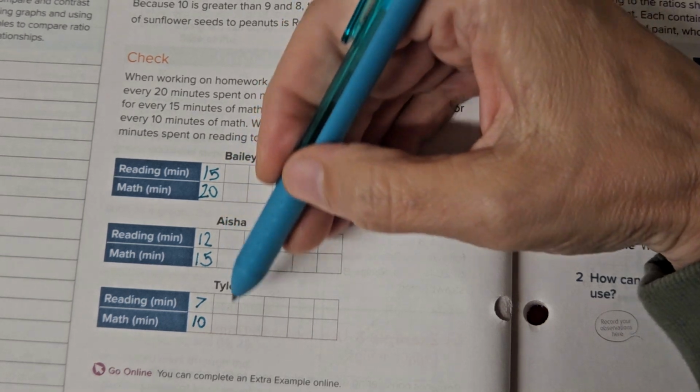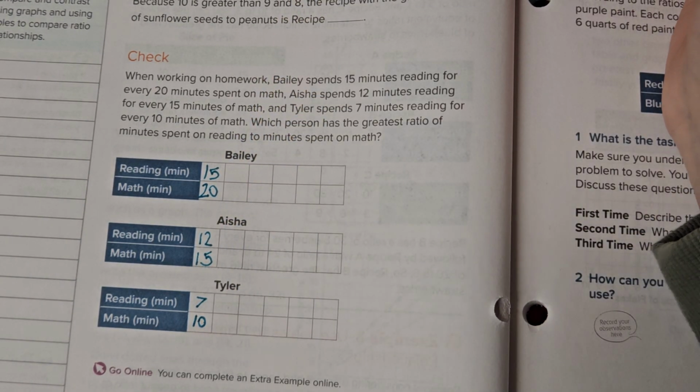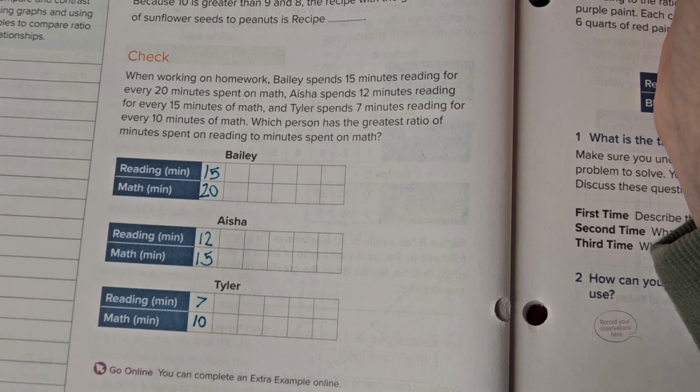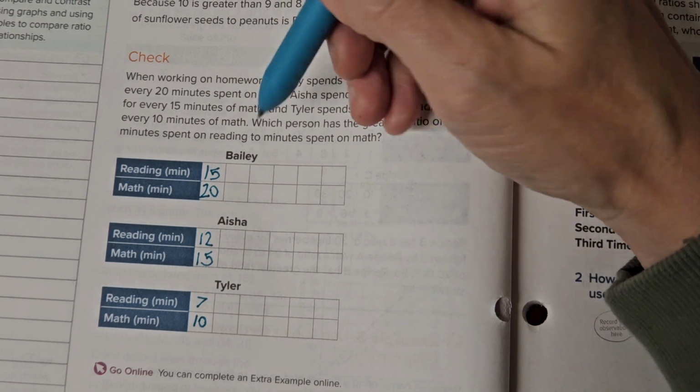Sometimes you're going to have to know to create these tables on your own. And can you create 3 tables? Yes. Is it a little bit more work? Yes. Is it necessary? Probably a really good idea.